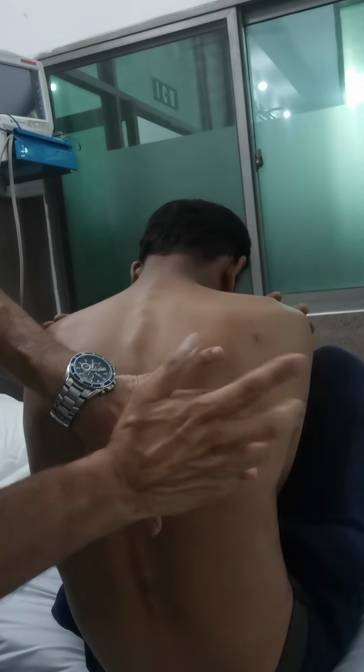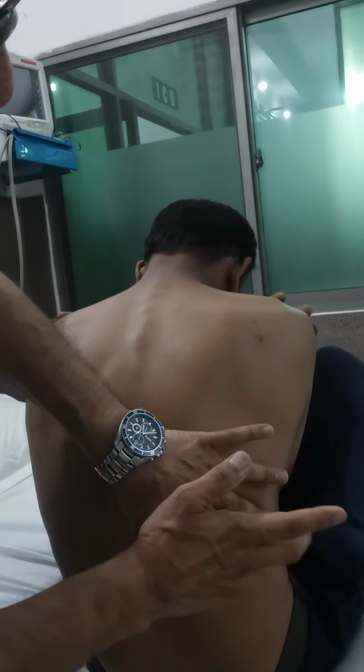After the vocal parameters, you go to the percussion, and again for the percussion, the same points: 1, 2, 3. Compare it with the other side, and then you come down like this. Compare it with the other side like this.